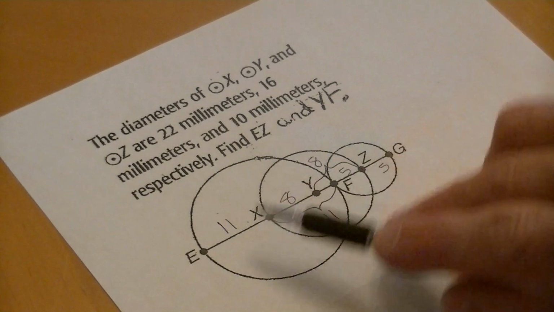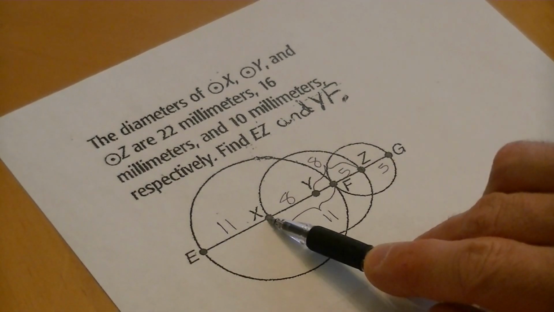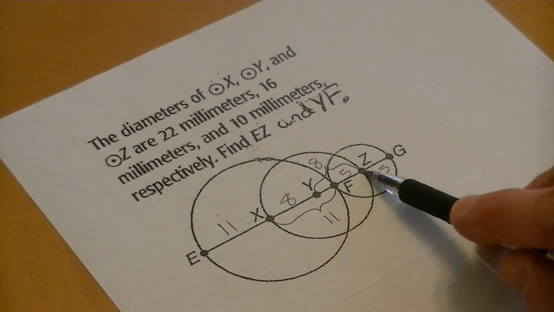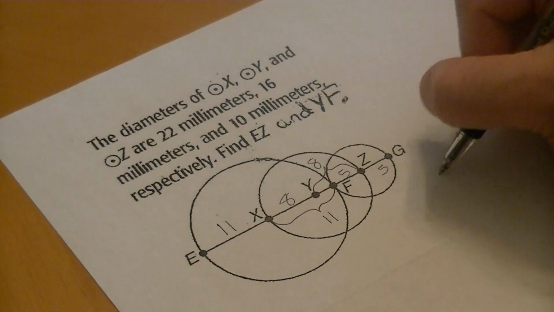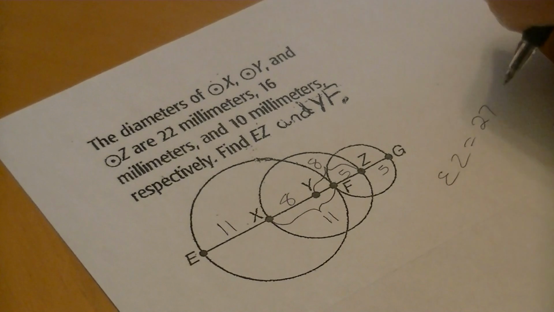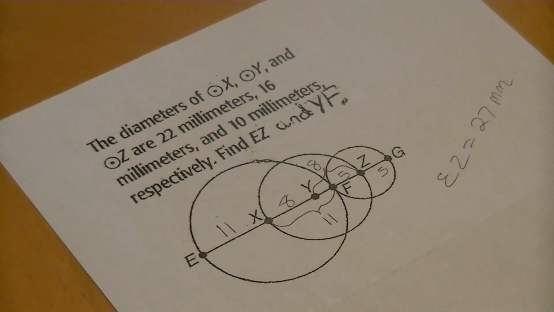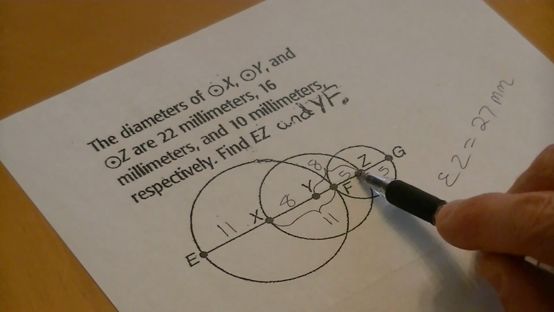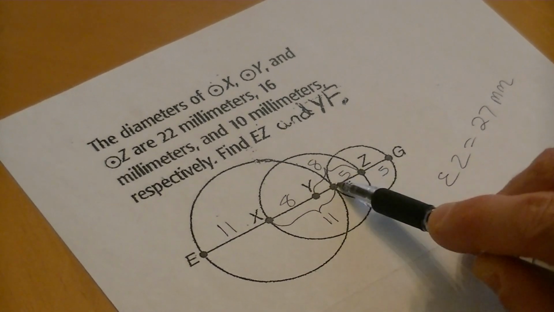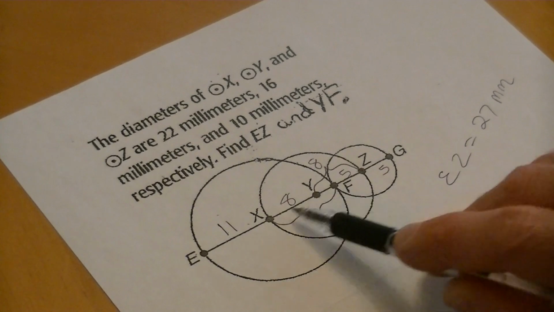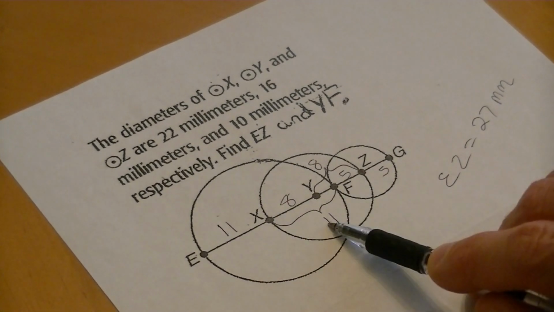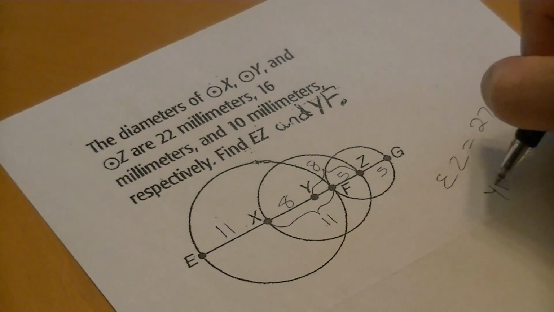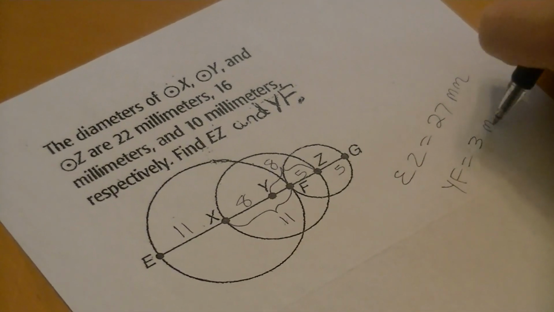How long is it from E to Z? So that's going to be 11 plus another 11 plus 5. So EZ is 27 millimeters. And how long is it from Y to F? Well, from Y to Z is 8, and this piece is 5, that's got to be 3. Or we could look at it this way, X to F is 11. Part of it's 8. The missing piece must be 3. So that's going to be 3 millimeters.